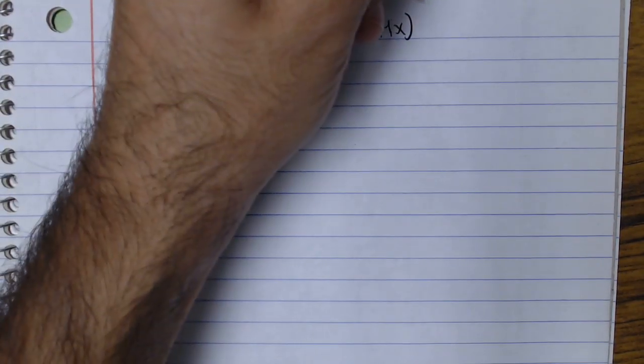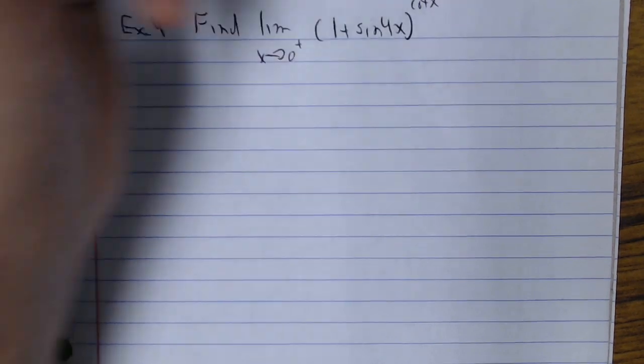So if we look at example 4, we'll do that example where you'll see how this is in play. So what we could say is find the limit as x approaches 0 from the right side of 1 plus sine of 4x to the power of cotangent of x.